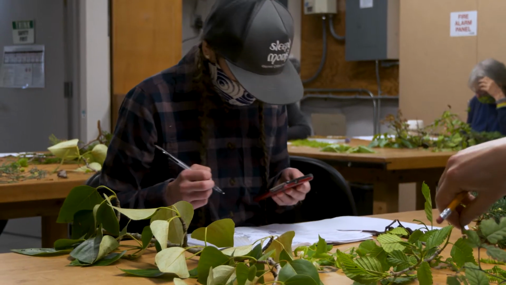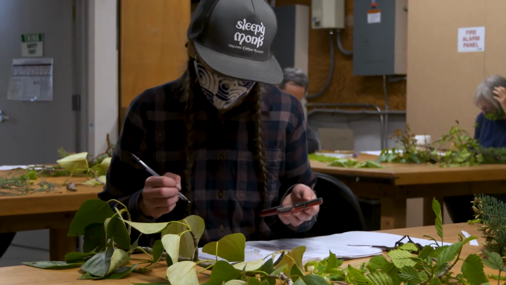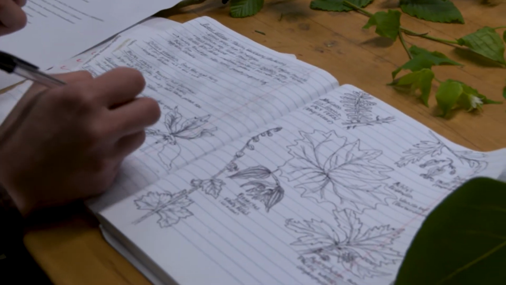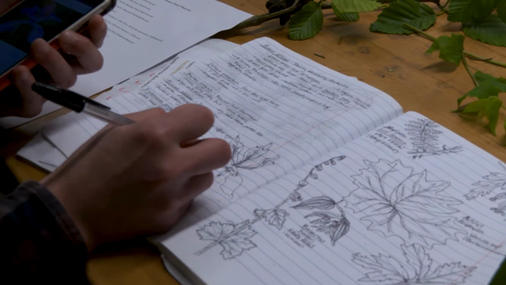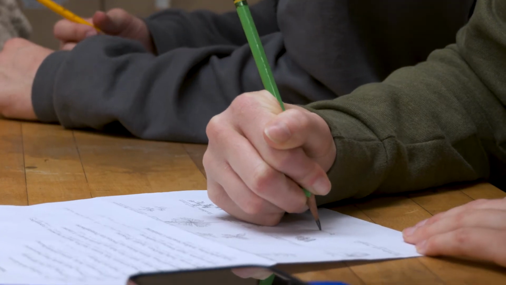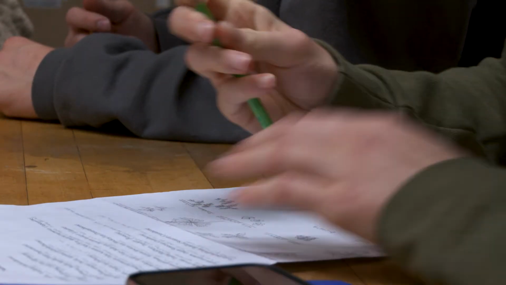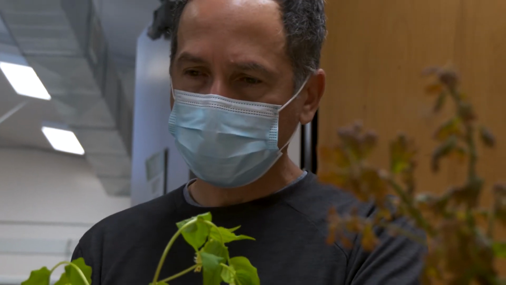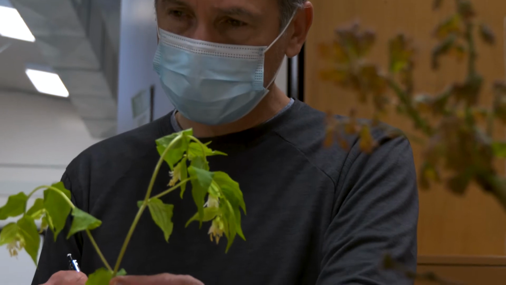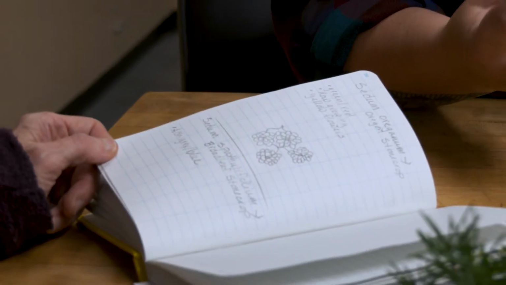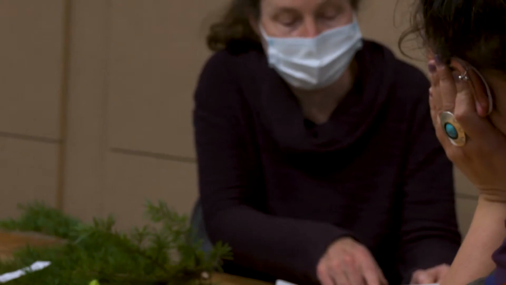I require them to actually sketch the leaves and the flowers. And they're not always excited about that when I tell them they have to do that, but they actually will learn the plant much better that way. And the point is not actually the artistic ability, it's training their eye. So looking at those little details that distinguish one plant from another.